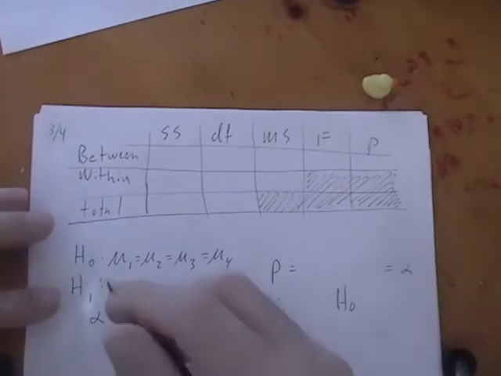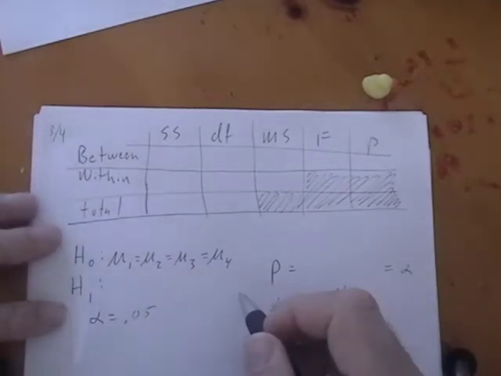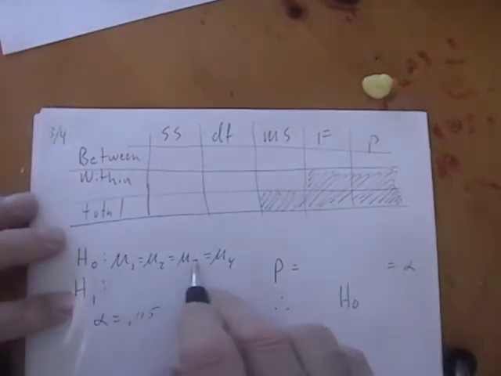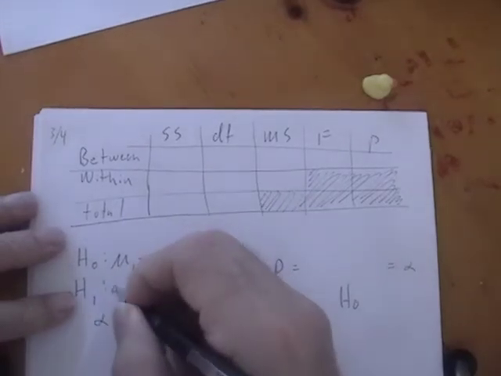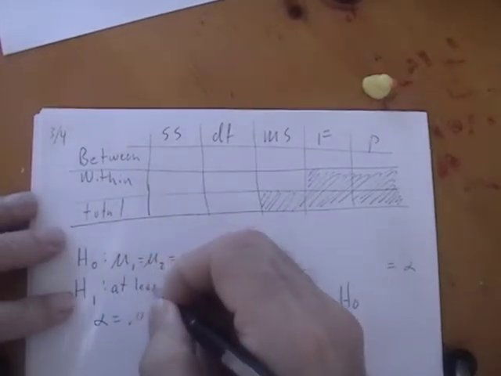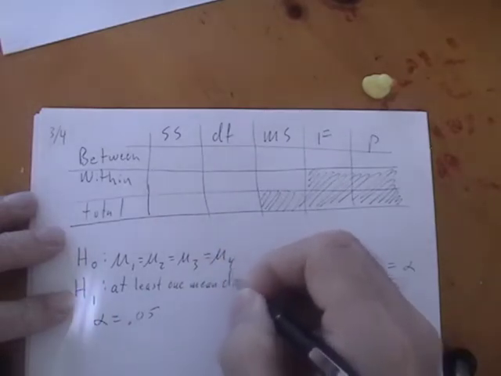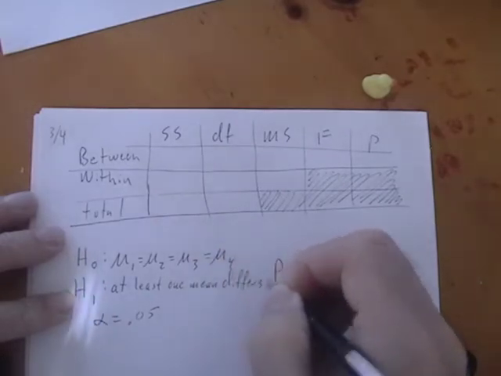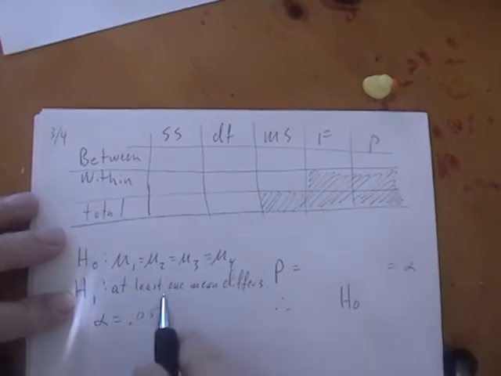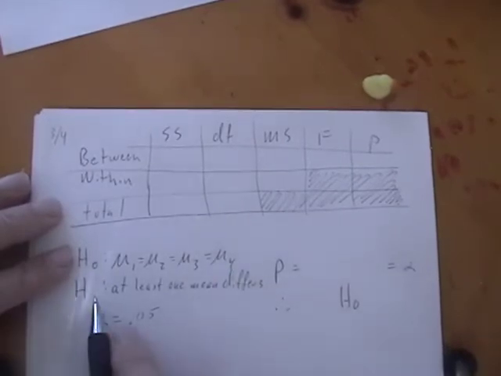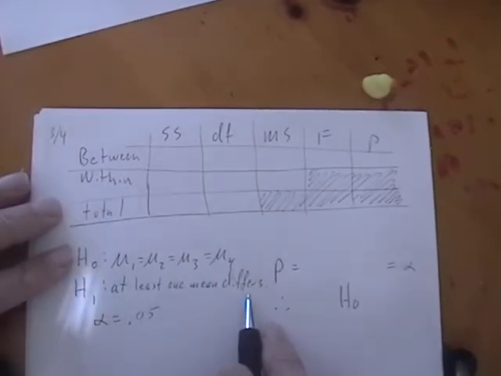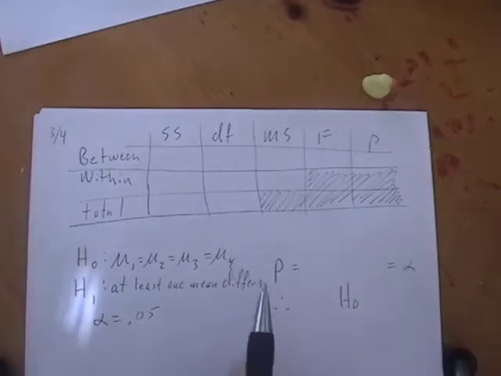All we know, and this is going to be your alternative hypothesis, is that if it's not the case that all the means are the same, then at least one mean differs. So this is going to be your null hypothesis. Go up to however many groups you have. This is always your alternative hypothesis.